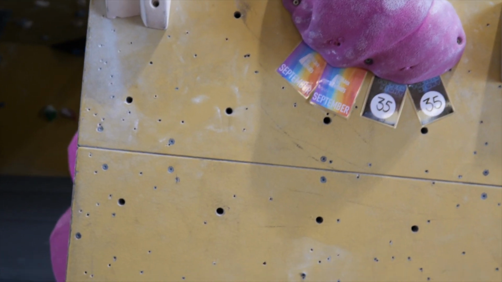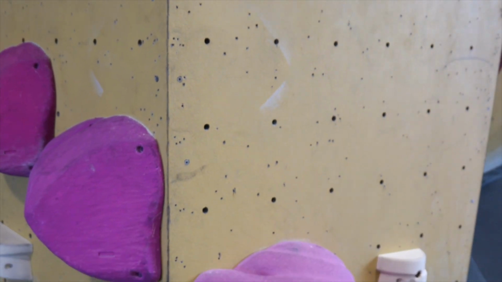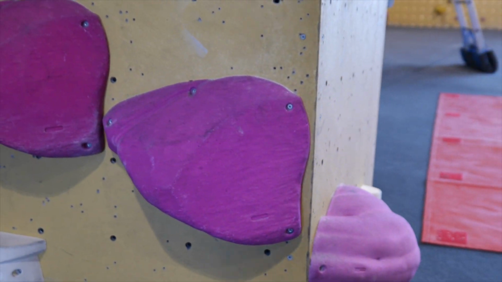If you don't have big volumes, I hope your gym has natural features like this beautiful double red here. And this is our boulder of the month.